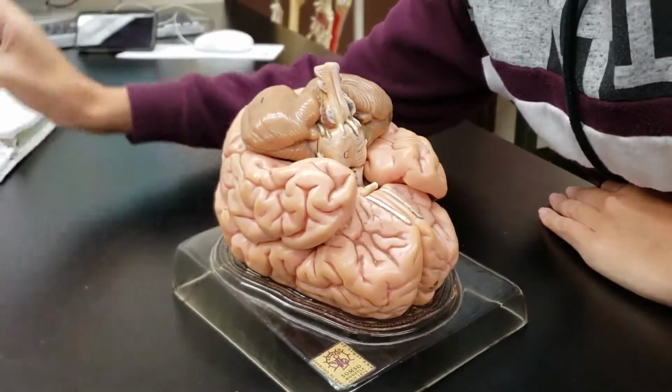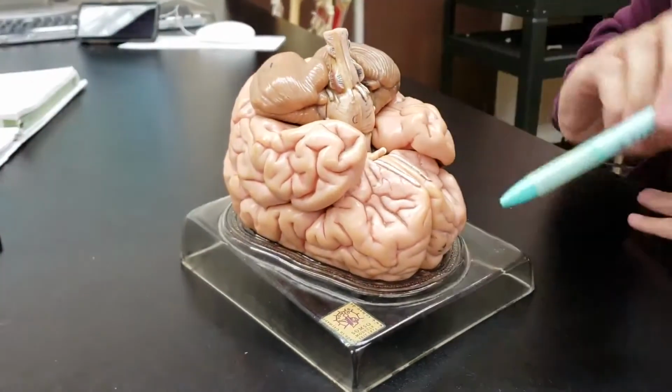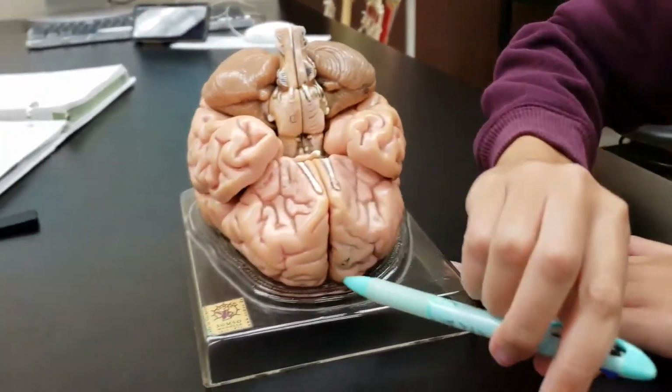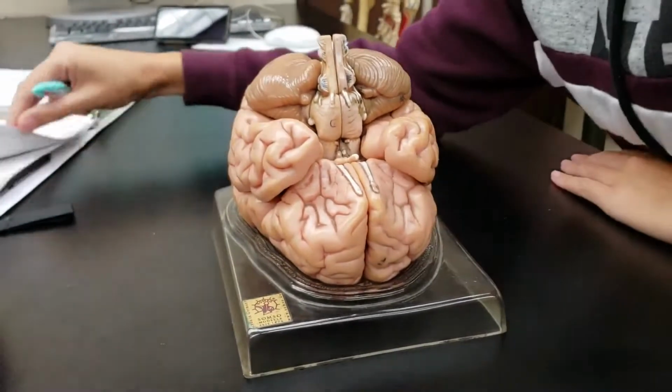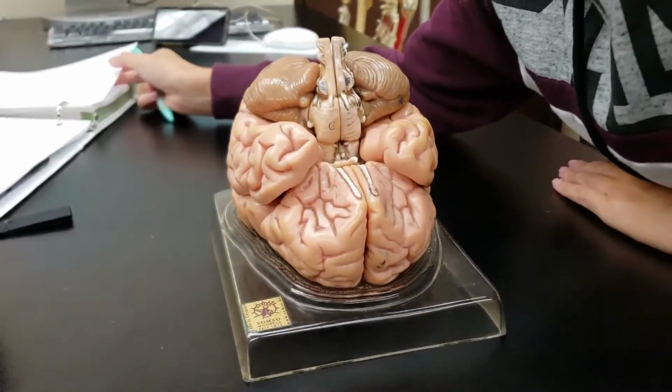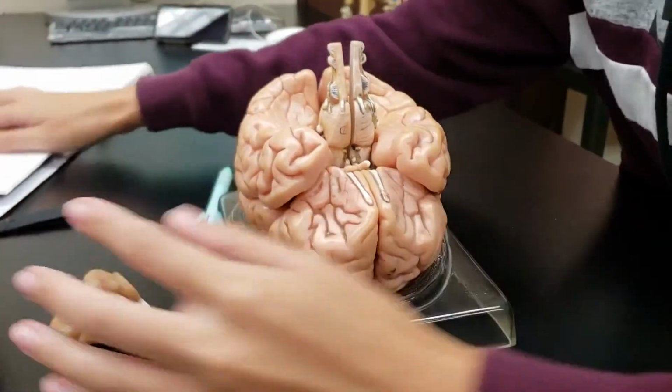And this is your lateral sulcus, and then the longer one that goes along the brain is the longitudinal sulcus, fissure, longitudinal fissure.